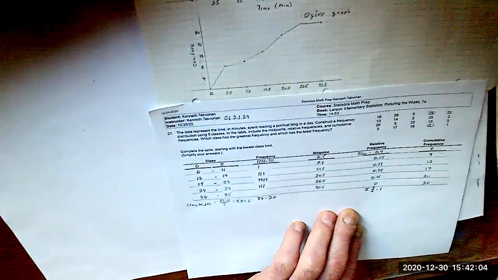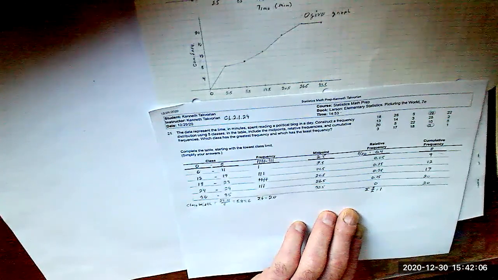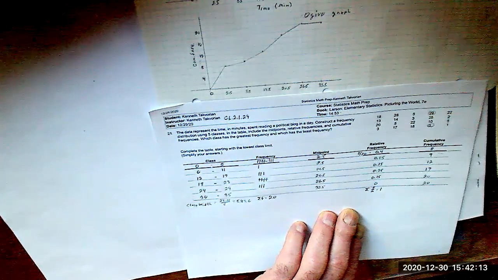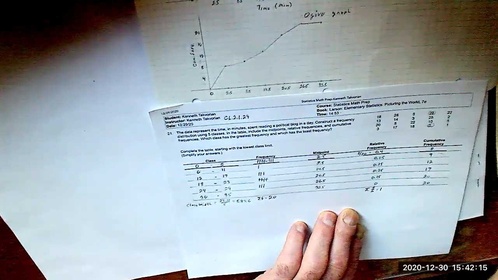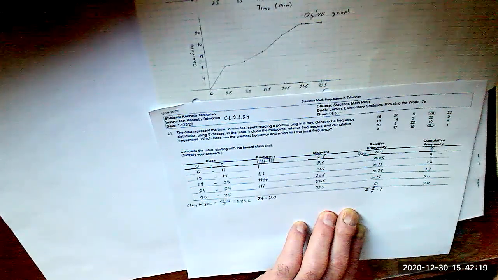Again, you need some starting point. So when the time is 0, the cumulative frequency is 0. We connect the dots by straight line segments. And this is an ogive graph, which is a graph of the cumulative frequency rather than the frequency relative to the data.